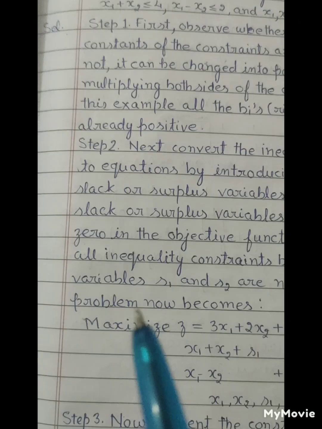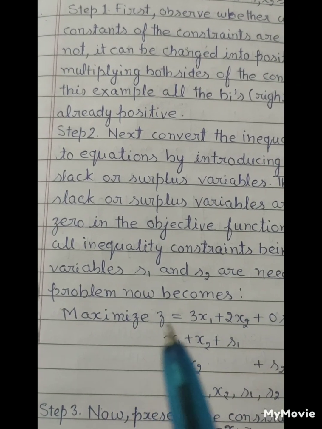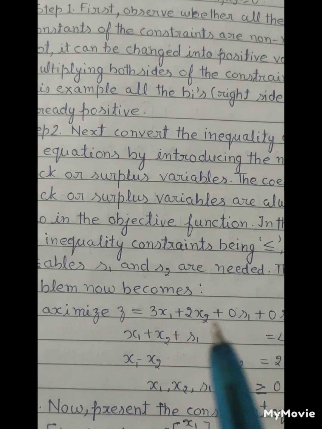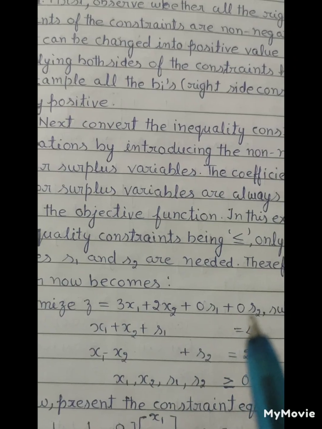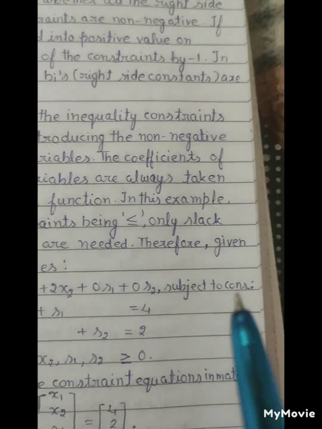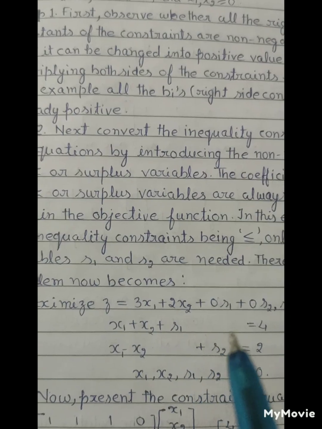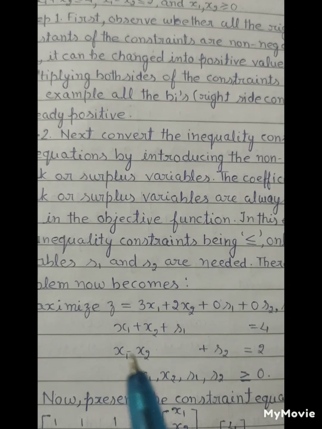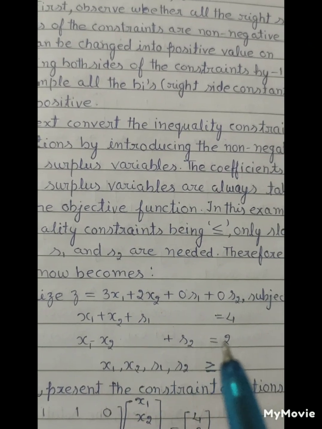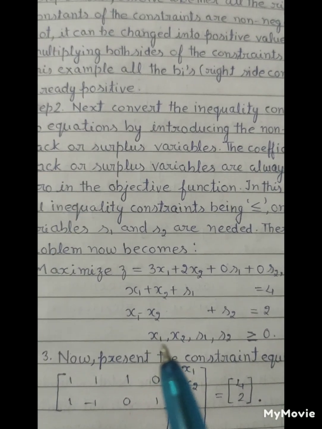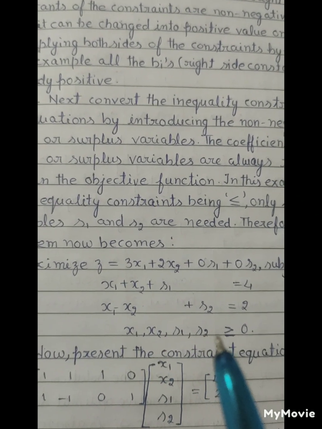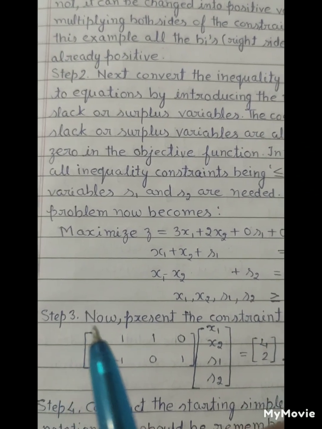Therefore, the given problem now becomes maximize z = 3x1 + 2x2 + 0s1 + 0s2 subject to the constraints x1 + x2 + s1 = 4, x1 − x2 + s2 = 2, x1, x2, s1, s2 ≥ 0.